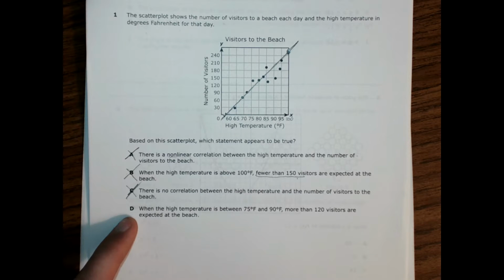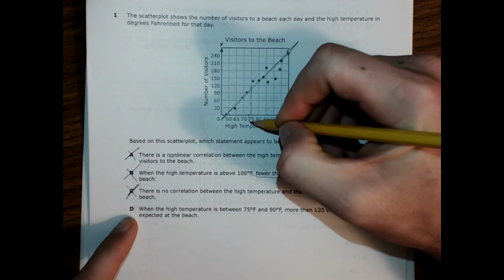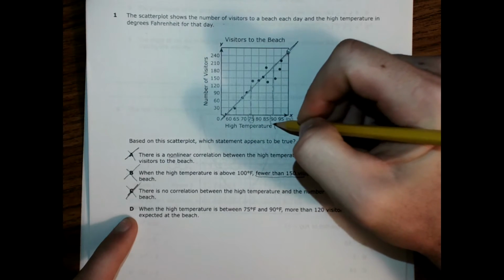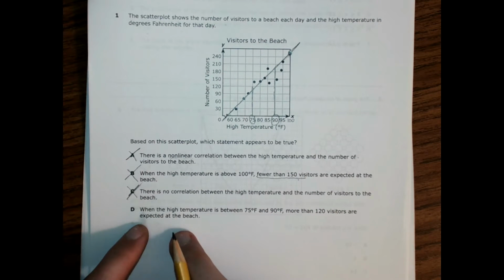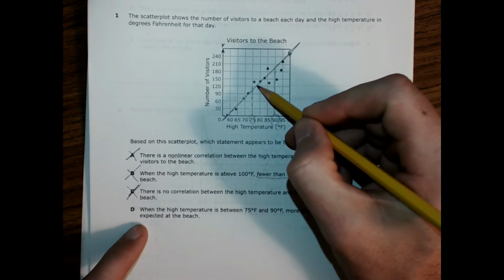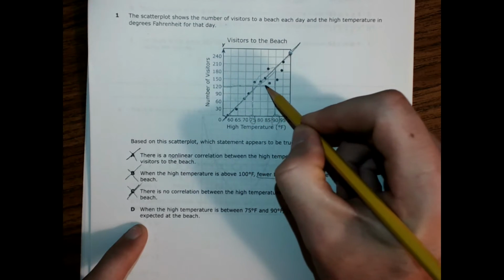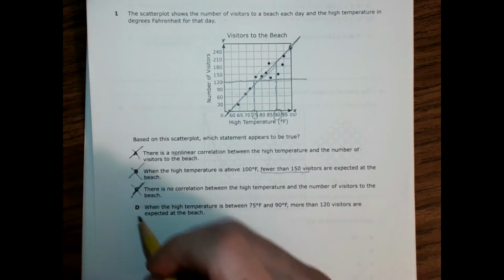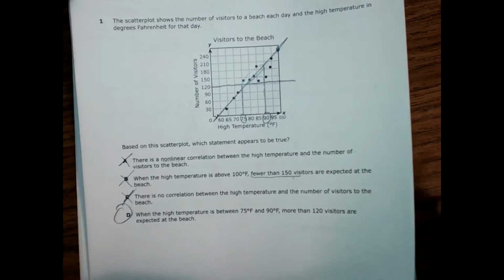When the high temperature is between 75 degrees and 90 degrees, more than 120 visitors are expected at the beach. And that does look to be correct. Here's 120, and that's the closest we're going to be able to get to a correct answer, so that's what we're going to choose.